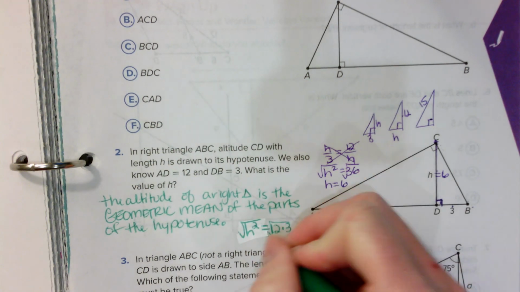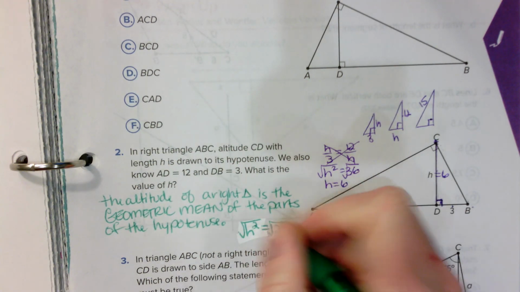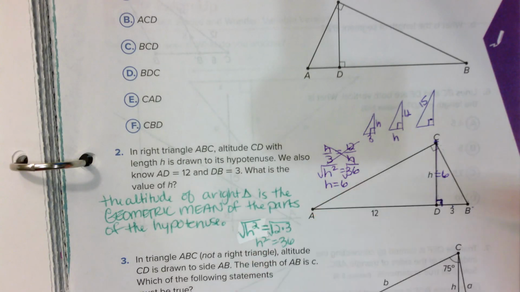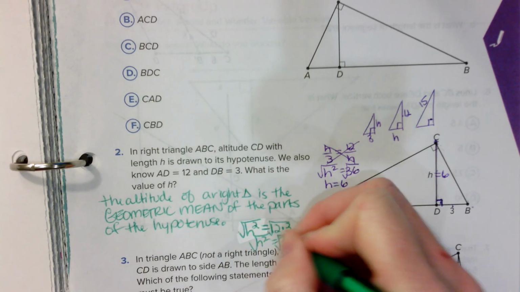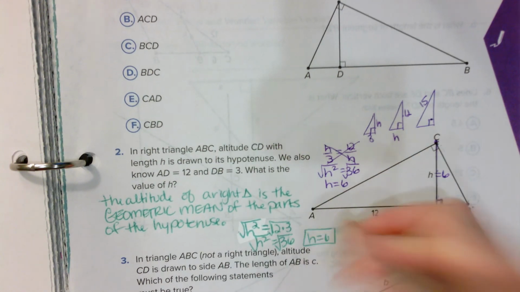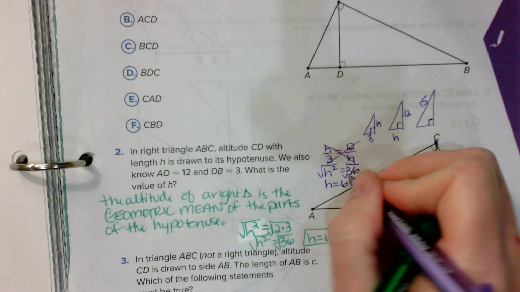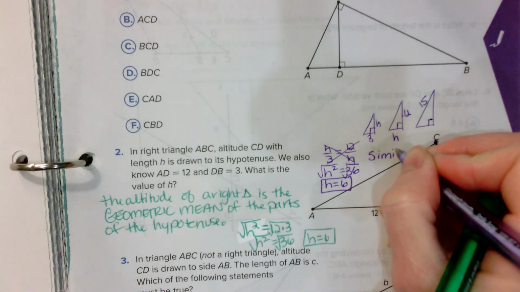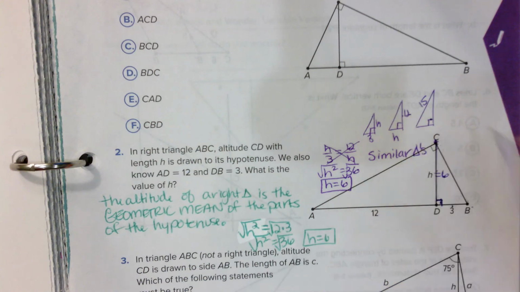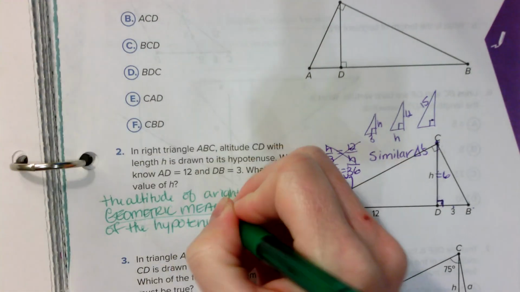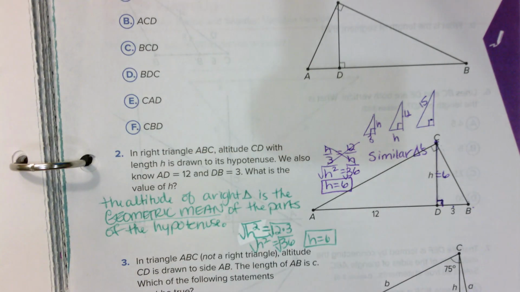And again, to solve this, I would just take the square root of, well, this is 36. So h squared equals 36. Some of you might want to do that first. And then when I take the square root of both sides, I would again get h equals 6. It's what I got above when I use similar triangles. So this is using similar triangles, and this is using a new process called geometric mean that we'll be talking about more in class.